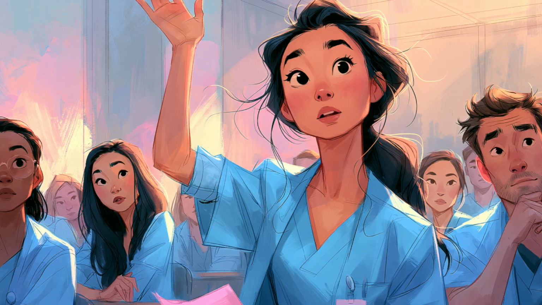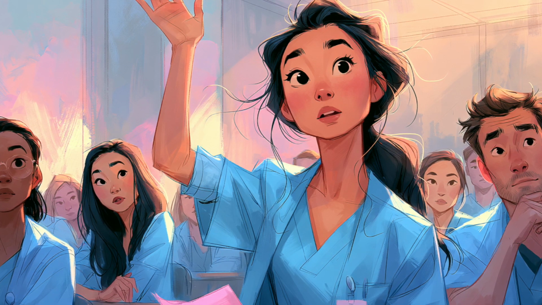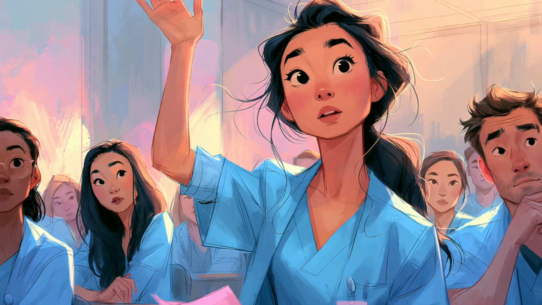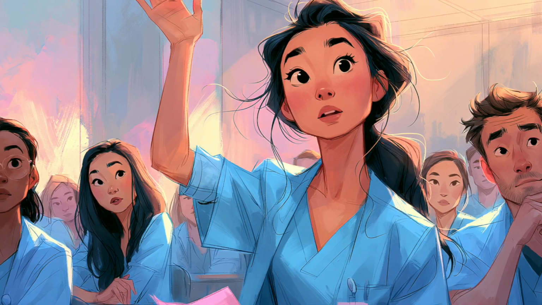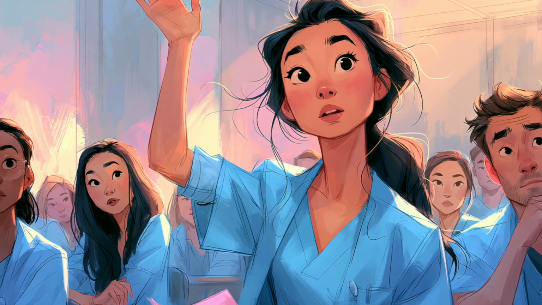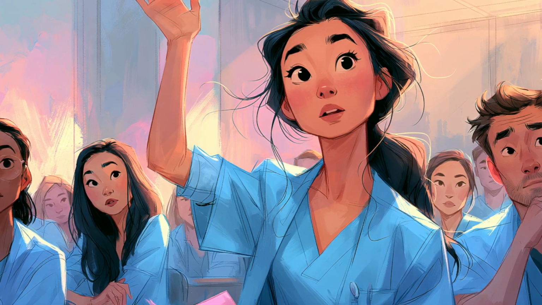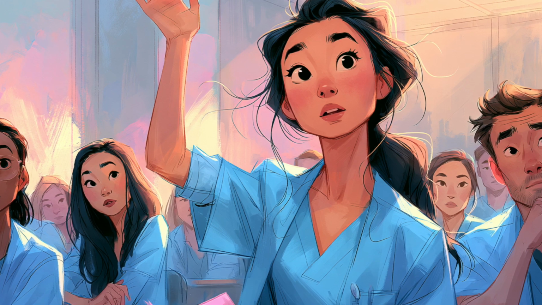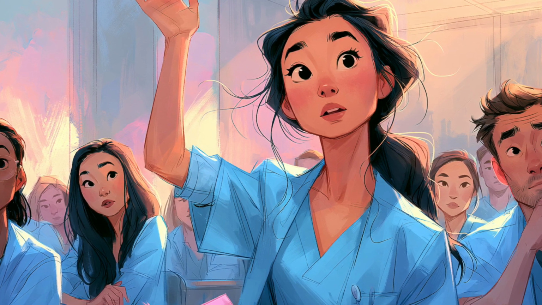Let's do one more scenario. You are caring for a patient receiving hydromorphone IV. The order says hydromorphone 0.2 milligrams IV. You pull the medication and notice the syringe concentration could easily lead to a dosing error. What should you do? Pause.